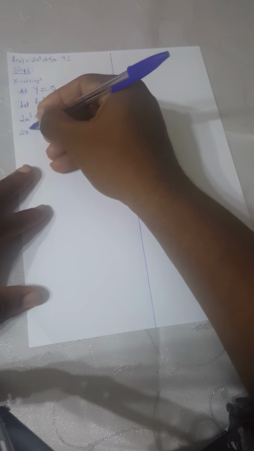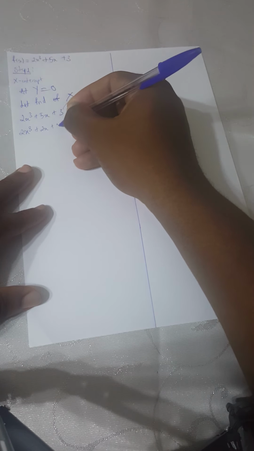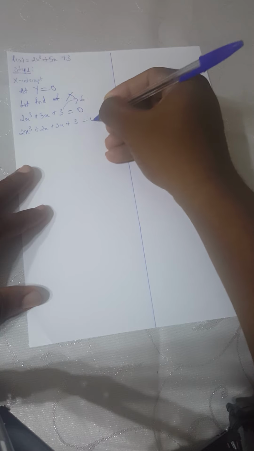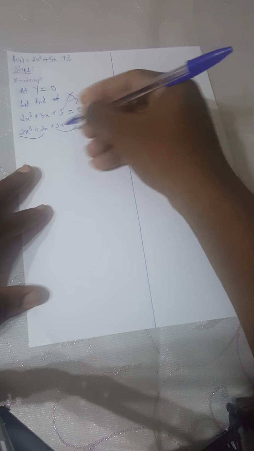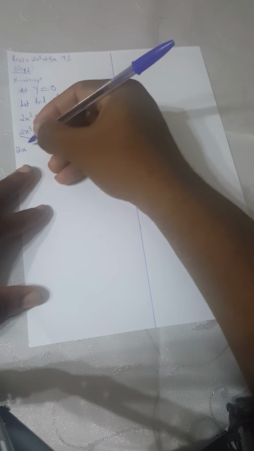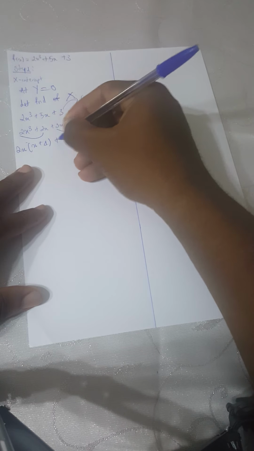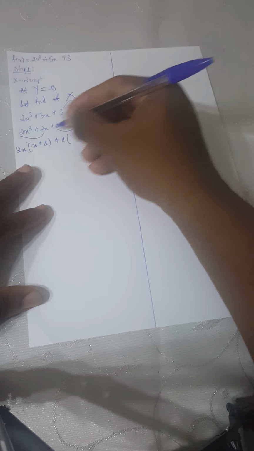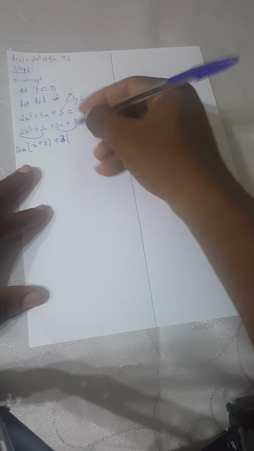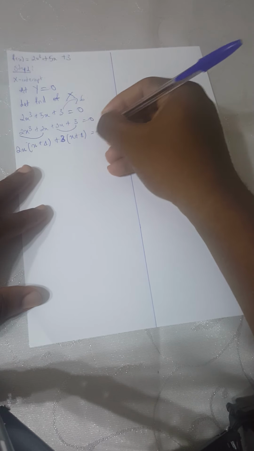So we have 2x cubed plus 2x plus 3x plus 3 equals 0. This gives 2x times x plus 1, plus 3. I can factor out 3 here, into x plus 1 equals 0.